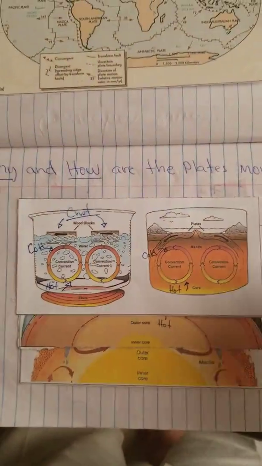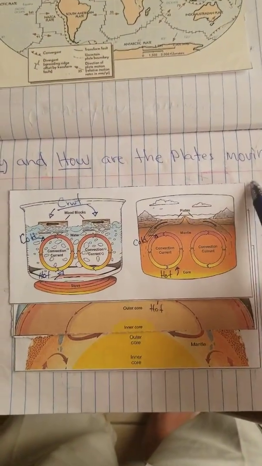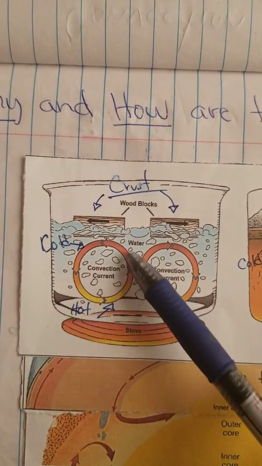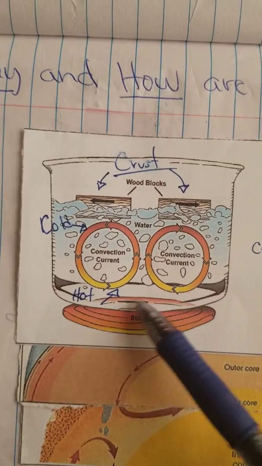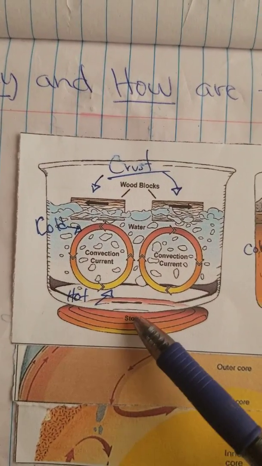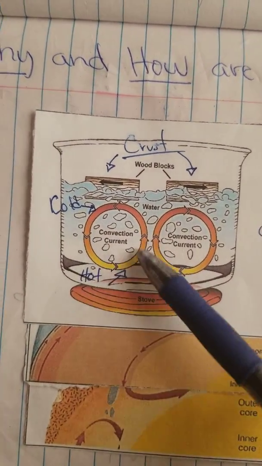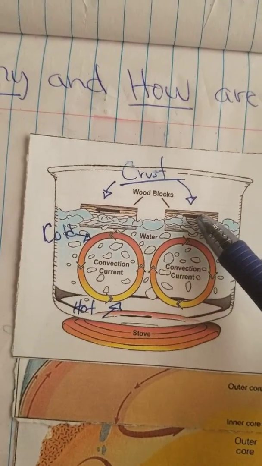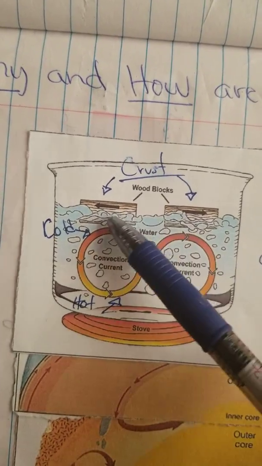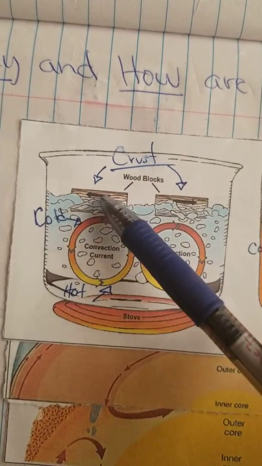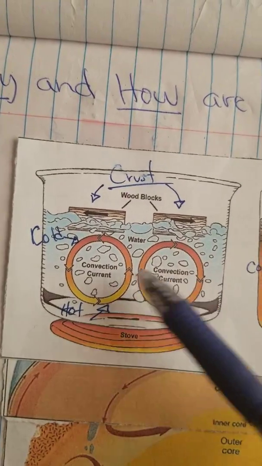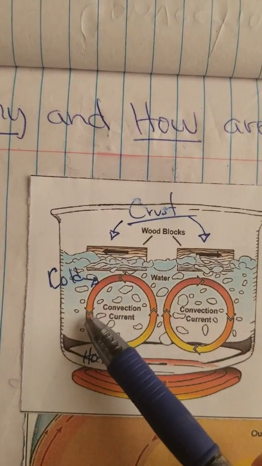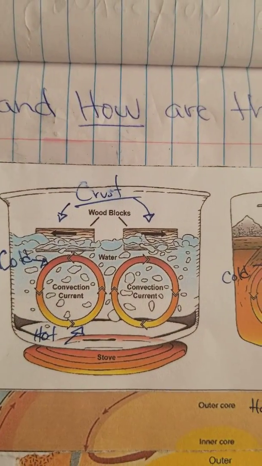Now, following along the why and the how those plates are moving, we have seen this on the beaker in a previous video, where we can see this is the heat source, right? This will be the core of the planet where the heat is coming from, and this will be the magma that is getting hot, that is going up, and it's moving away. And notice how these wood blocks that represent the crust of the earth, they separate as this movement happens. All right. At some point, remember, this water is going to cool down and it's going to sink, and it's going to make those convection currents.